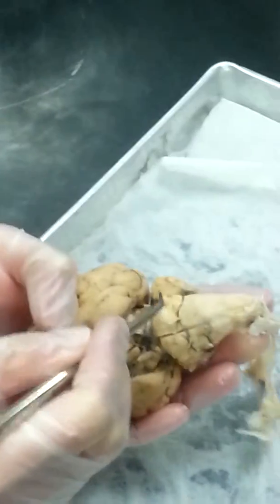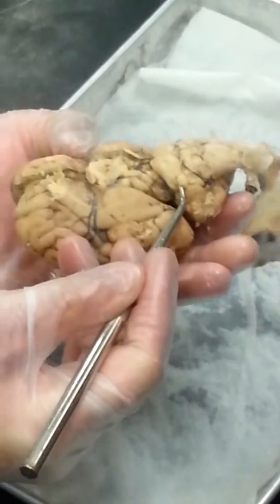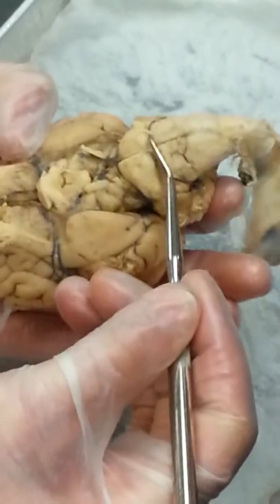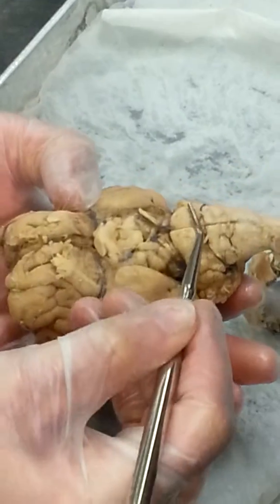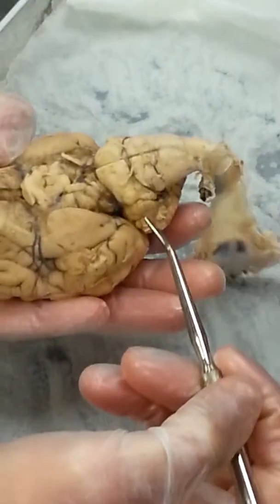Here, this little tiny stump here, and on this side right here, that's parts of the trigeminal nerve, cranial nerve number 5. And these two guys, here and here, are the abducens nerves. Here's the pons, here's the medulla oblongata. Okay? And then you guys have the pituitary gland. It's this guy right here.